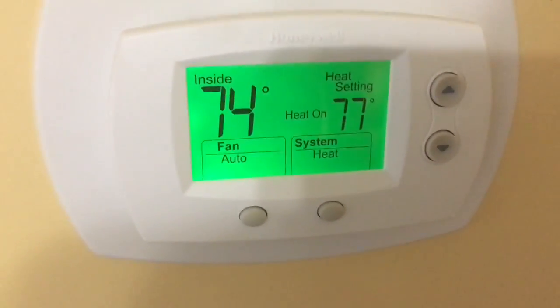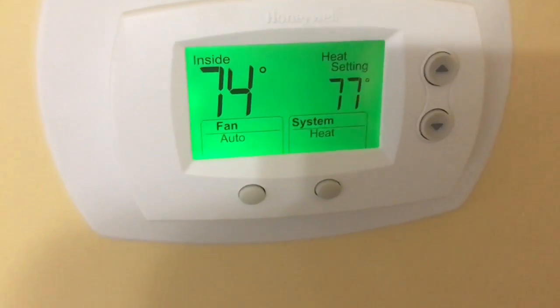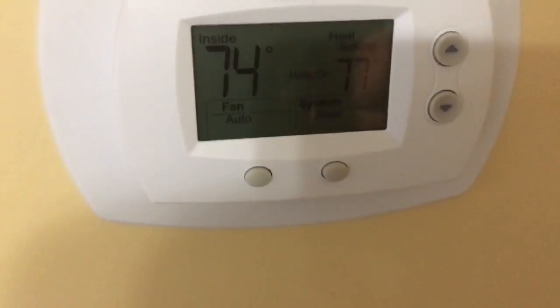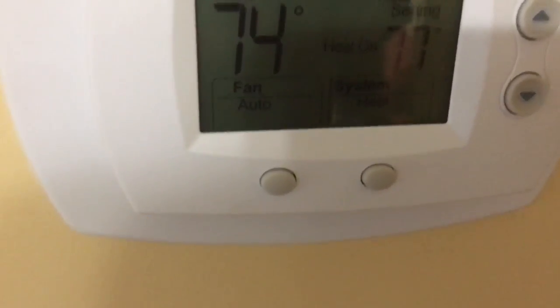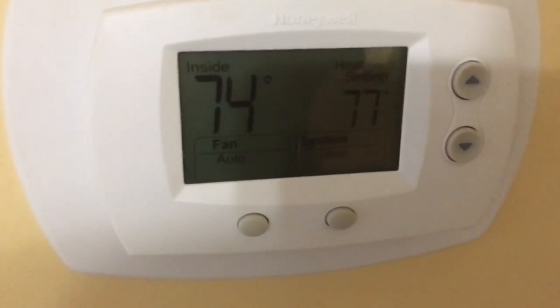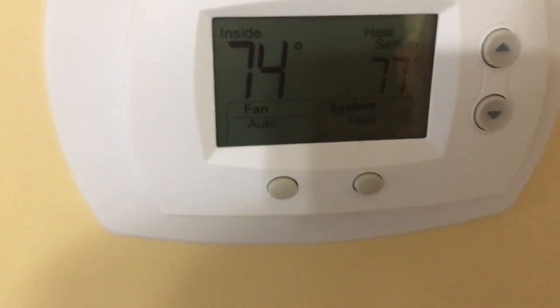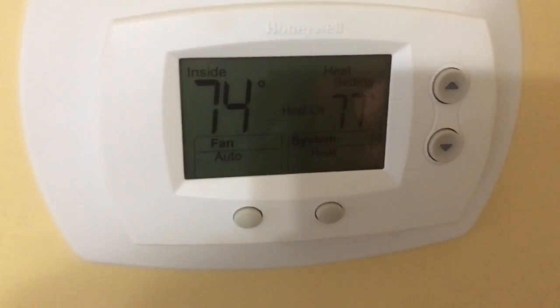Now it clicked. When it clicked, it took the low voltage off of Y and G. Now it's flashing heat on. So in about 3 to 5 minutes, which for this one is 5 minutes, the system will energize and the reversing valve will be energized in heating mode.